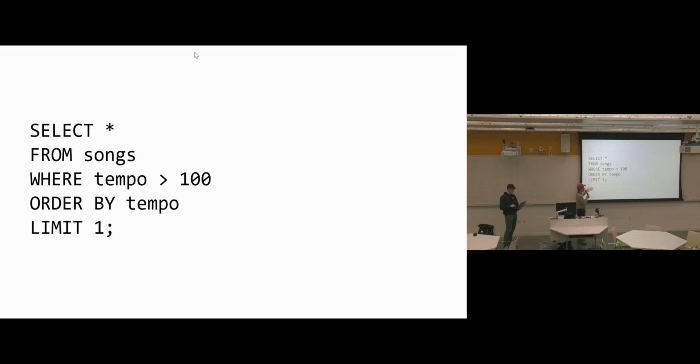And then I'll also show some examples later where it might make more intuitive sense to keep things in a similar line. For me, if I was to run this query, for example, I would say select star from songs where, and then I would start the next line, tempo is greater than 100, order by tempo, limit 1. It just splits out the logic to whichever way makes the most sense to you. As long as the information is there, you can move the lines however you would like, as long as it starts with your select and then ends with the semicolon. Everything in between, it doesn't matter which line it is on.